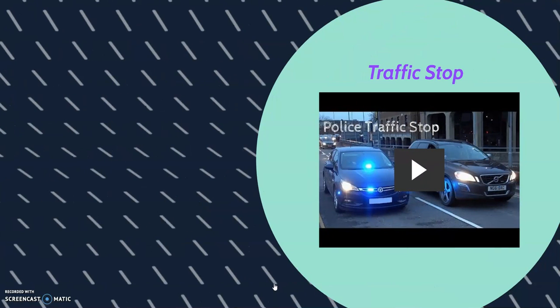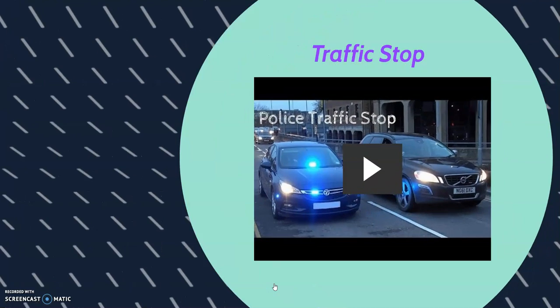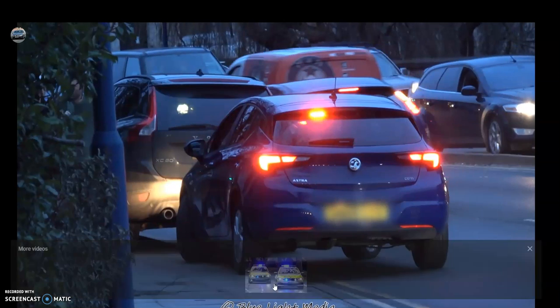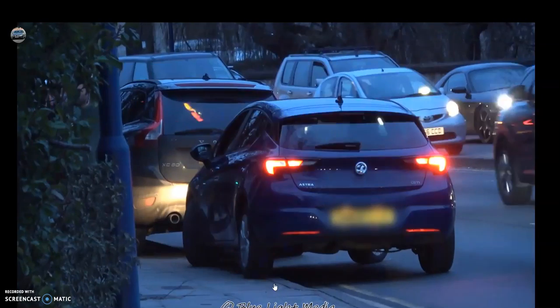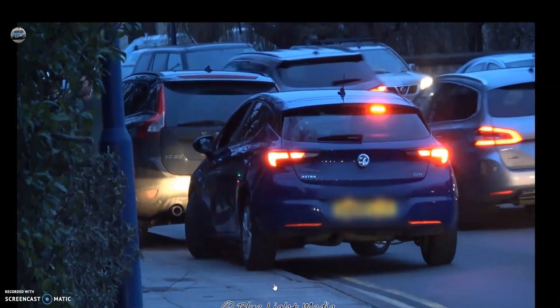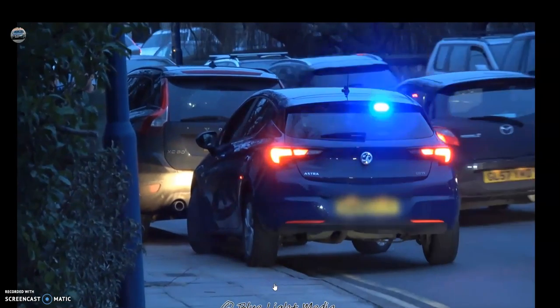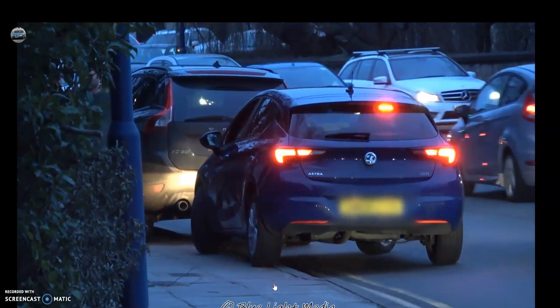For those of us who haven't actually encountered any road traffic stop, I wanted you to see just a quick scenario.